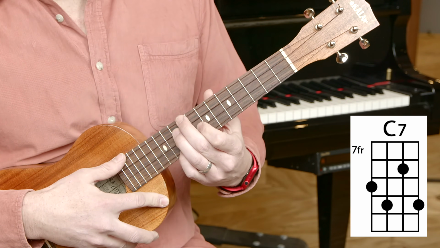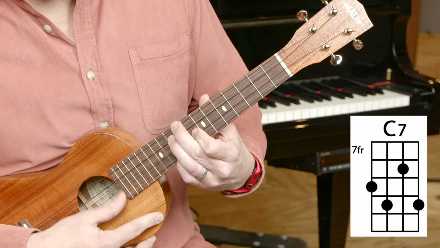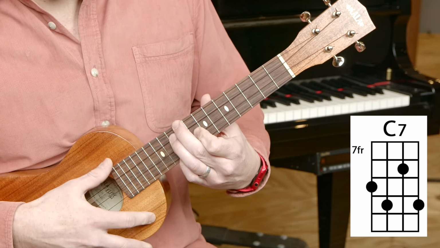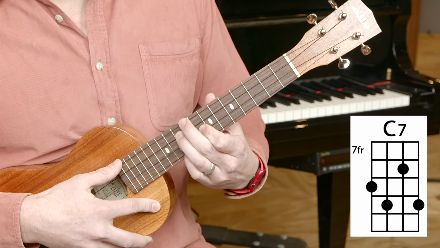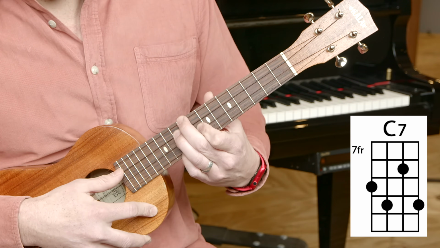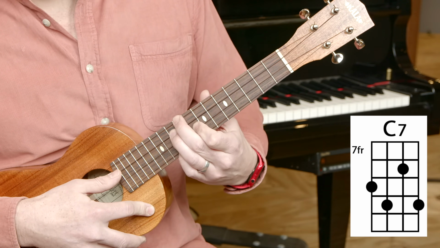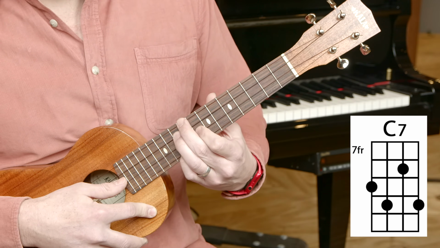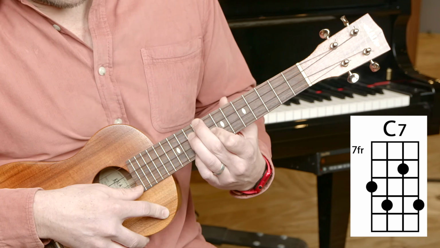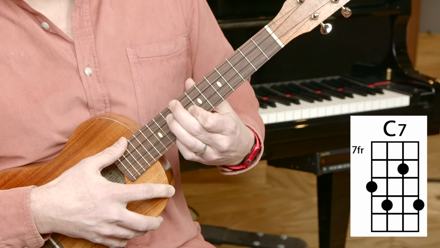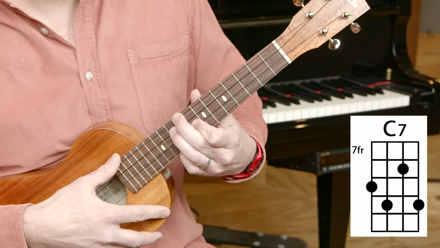So we're playing up here now, a little higher register. This chord will sound like this. So we're playing our middle finger on the 9th fret of the G string, our ring finger here on the C string of the 10th fret, our index finger on the E string of the 8th fret, and our pinky scrunched down here on the A string of the 10th fret. So this is what it sounds like again.